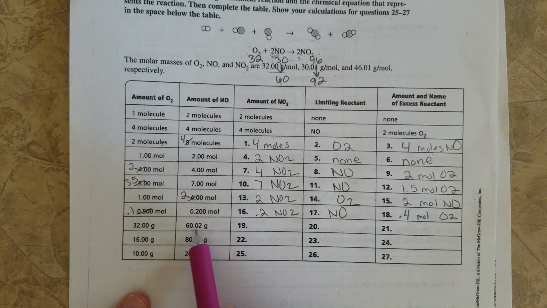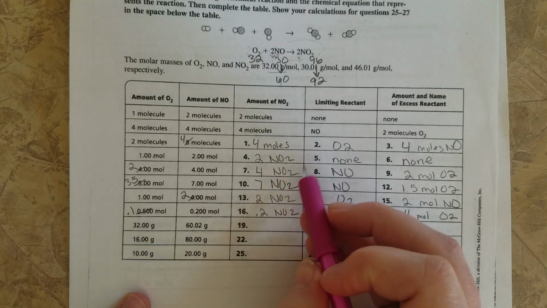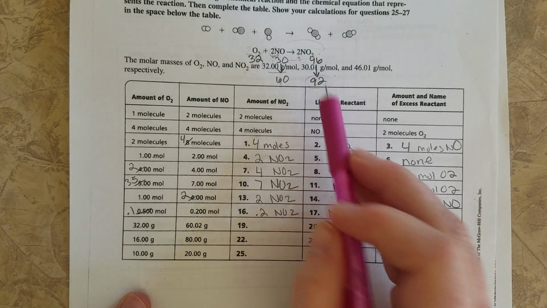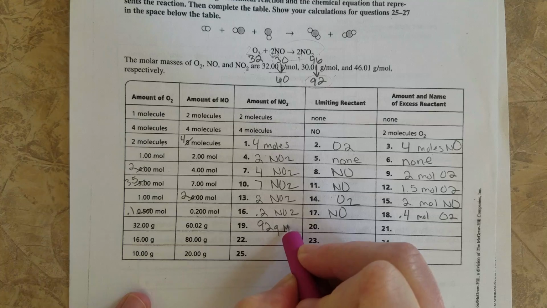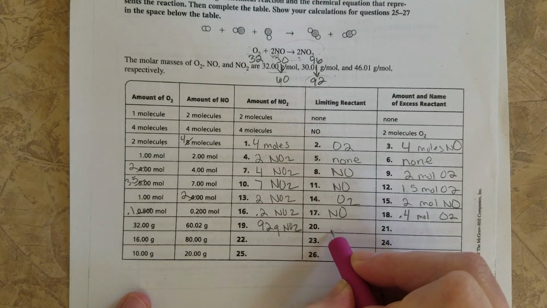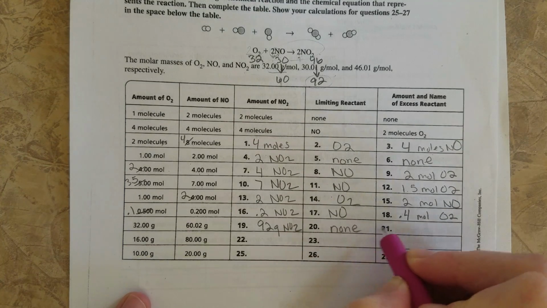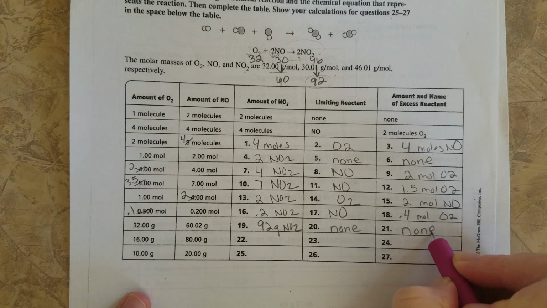And so that's exactly what we have. So that's perfect. That means we'd have exactly the correct amount of that. So we would have 92 grams of NO2. Our limiting reactant, we don't have one. And amount of extra, we don't have one.